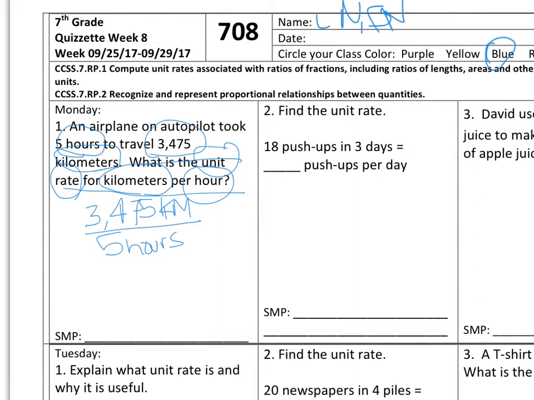And it says that when we are calculating unit rate involving fractions, the denominator has to reduce to 1. And the way we reduce this rate into a 1 is we divide our 3,475 kilometers by the amount of hours we have. In this case, we have 5 hours, so we would divide 5 into 3,475. On your paper, please calculate the amount of kilometers traveled per hour.